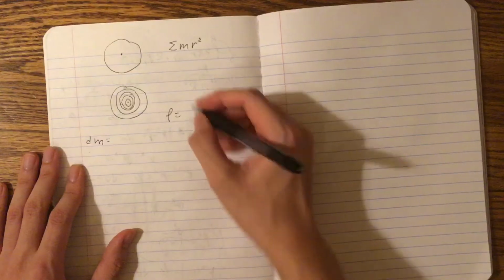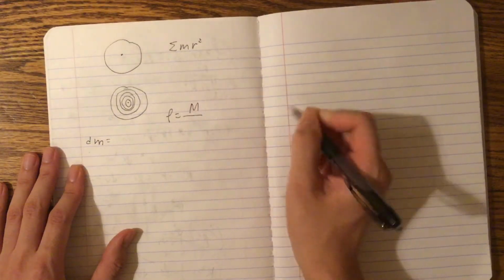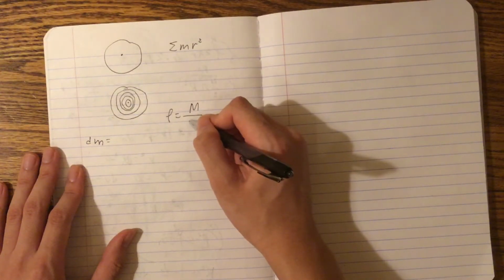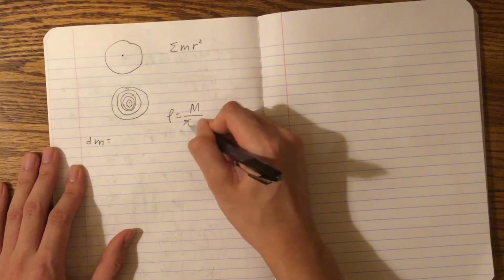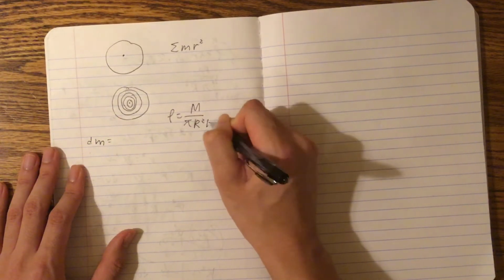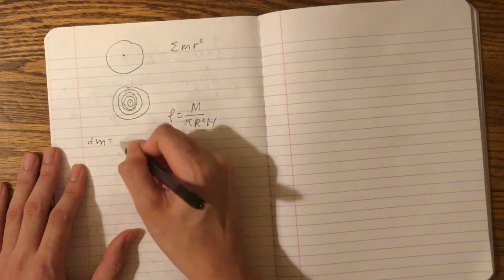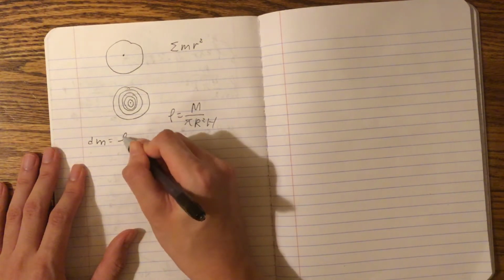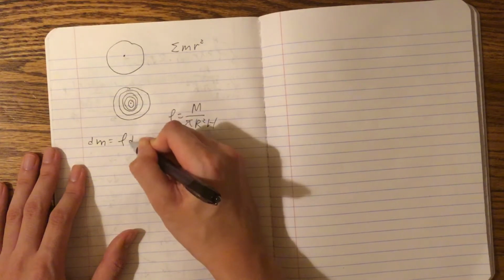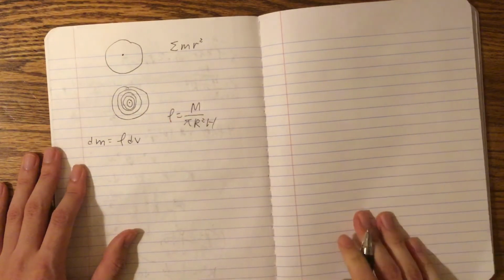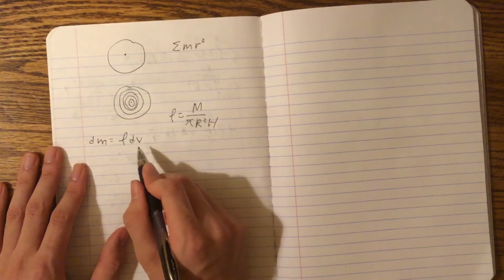The density of the cylinder would be the total mass divided by the total volume, which is pi r squared h. All right. So dm would be the density times a small volume. Now what's the small volume?